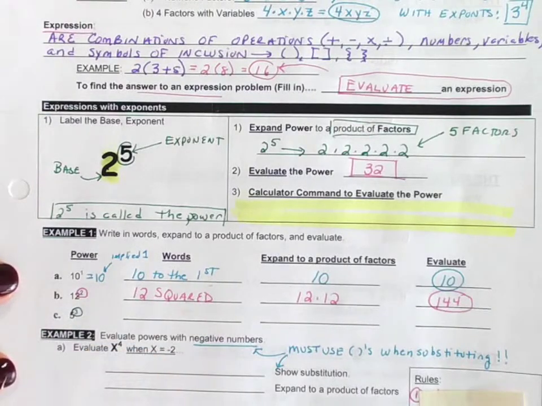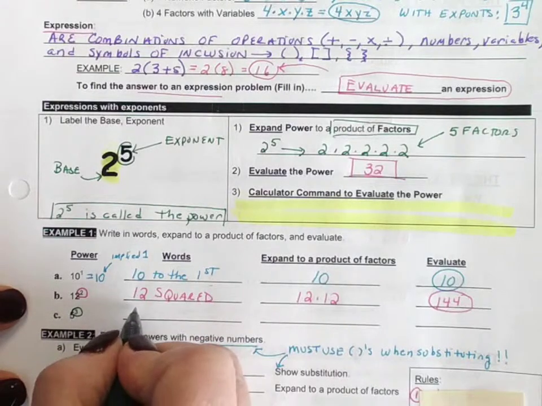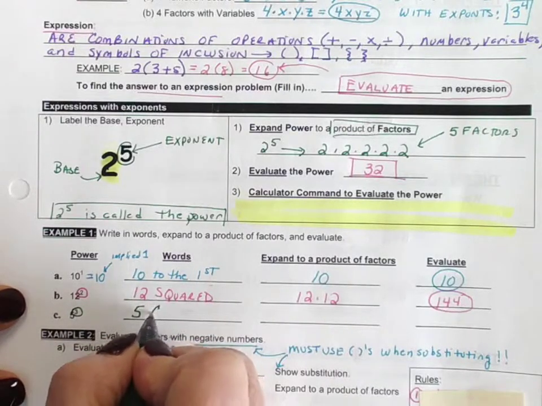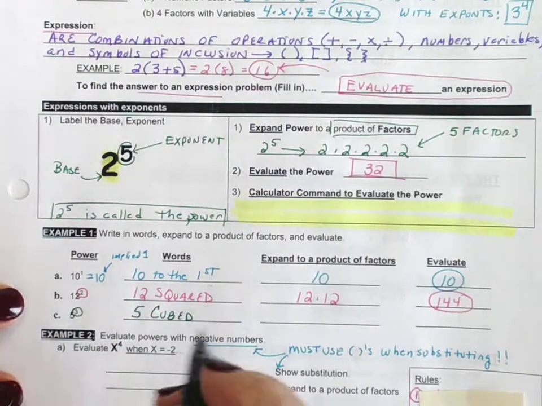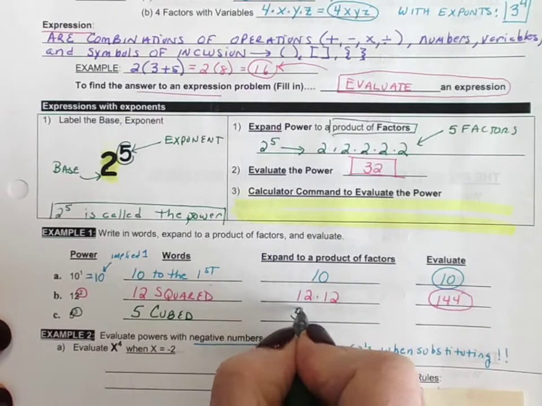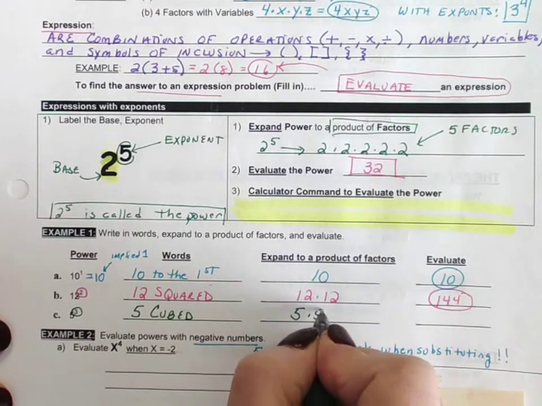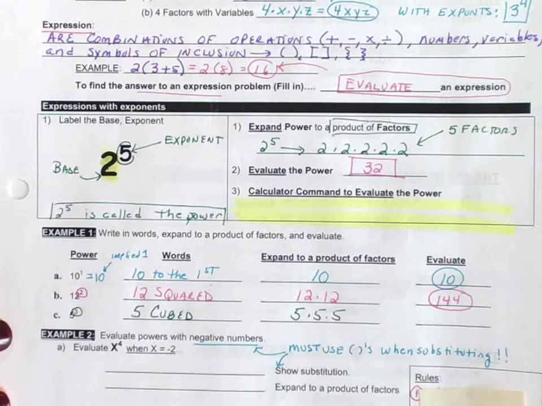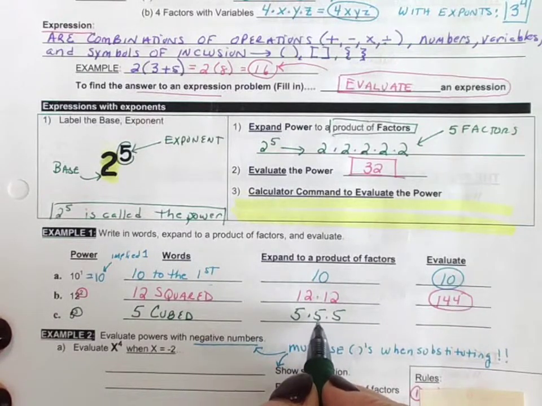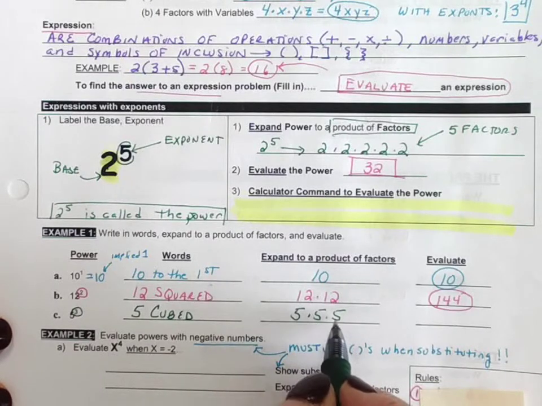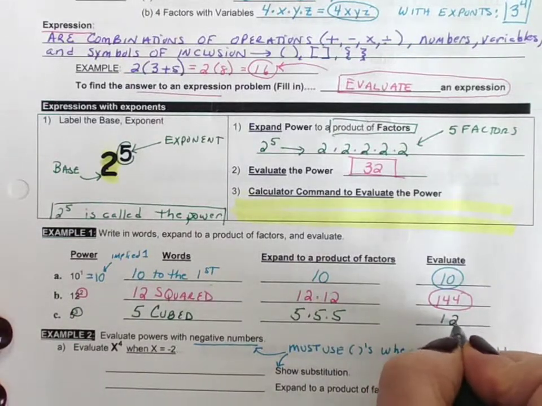Now, the exponent is 3. We don't say 5 to the 3rd. We say 5 cubed. Write it as a product: 5 times 5 times 5. And we then are going to say 5 times 5 is 25, times 5. The answer is 125.